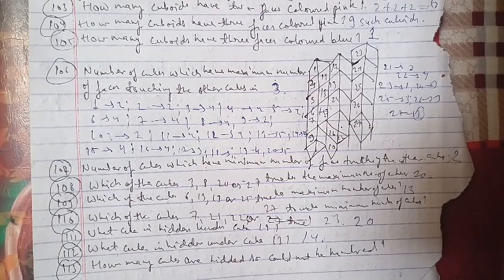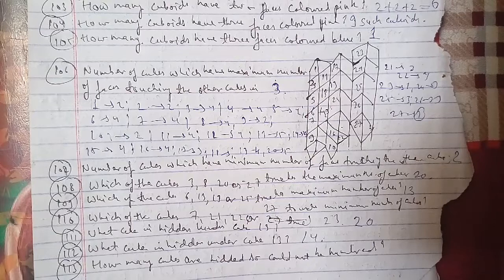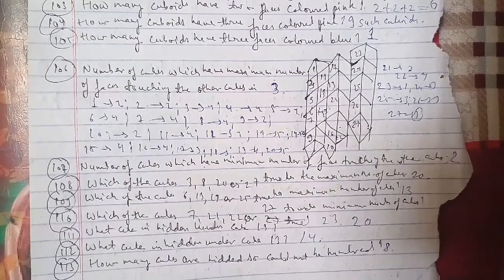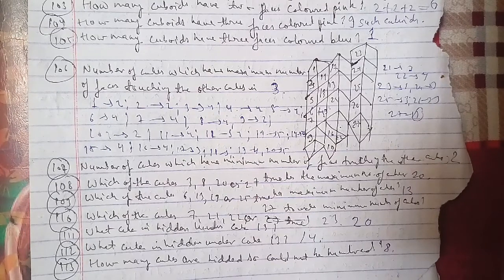The hidden cubes are 2, 4, 6, 8, 12, 14, 18 and 20, which cannot be numbered since none of their faces is visible. So the answer here is 8. That is the right answer for this question.